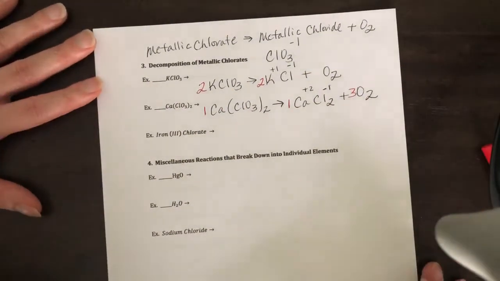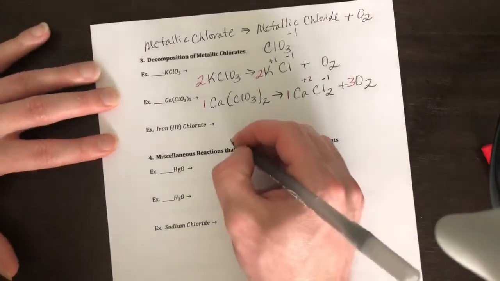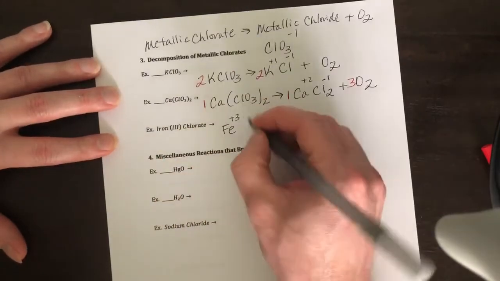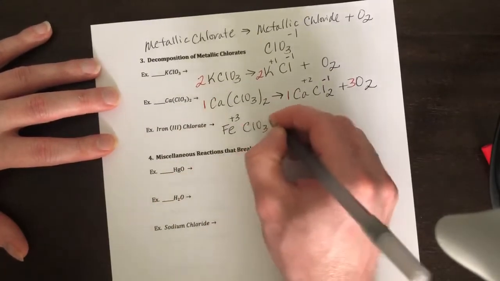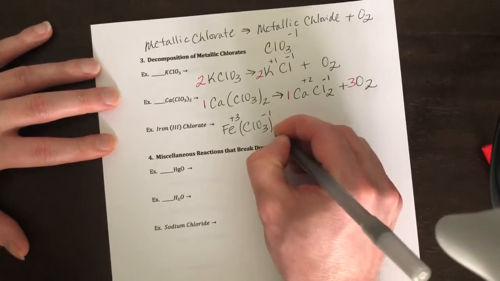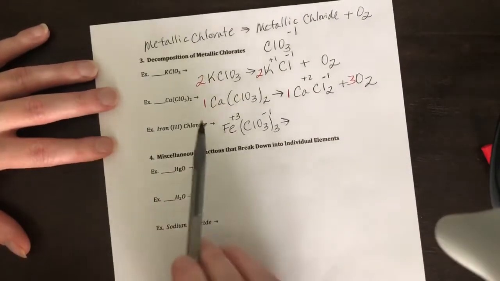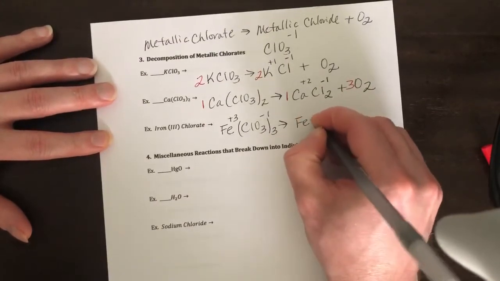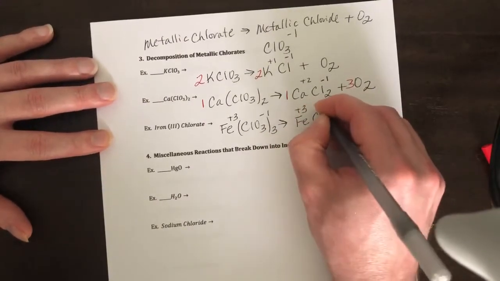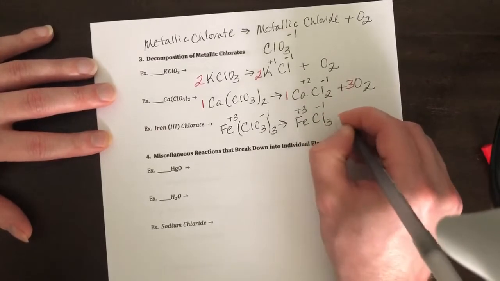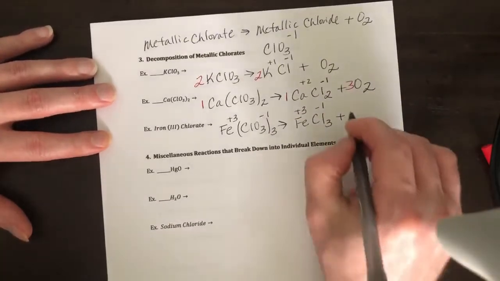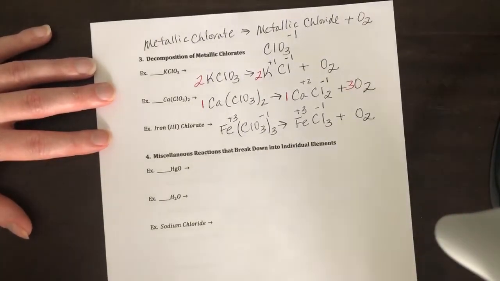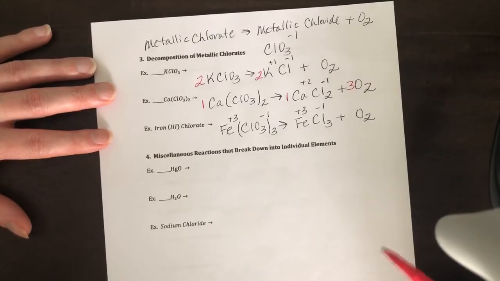And the last example in this section: iron 3 chlorate. Iron has a +3 charge in this case. Chlorate is ClO3 with a -1 charge. So we crisscross. A metallic chlorate breaks down into a metallic chloride, FeCl. This has a +3 charge, this has a -1 charge, and we crisscross like that, plus oxygen. Okay, now let's see how this is going to work out.